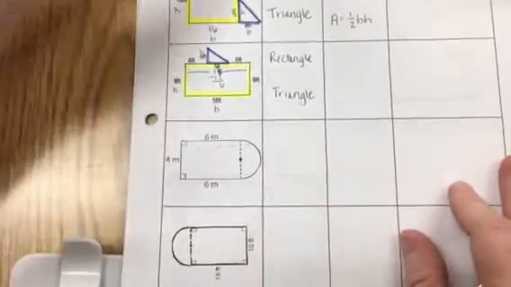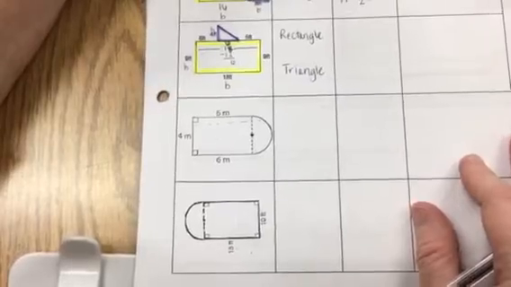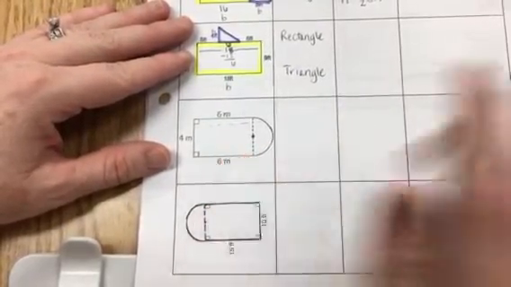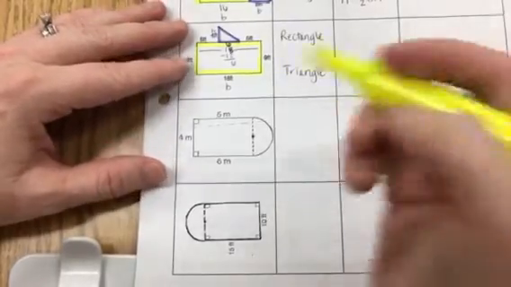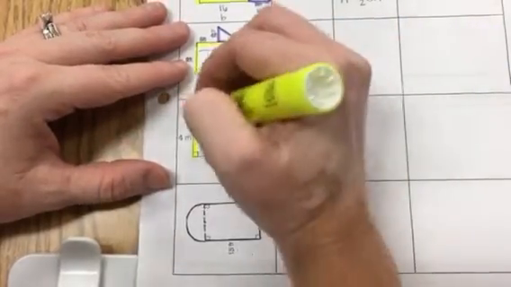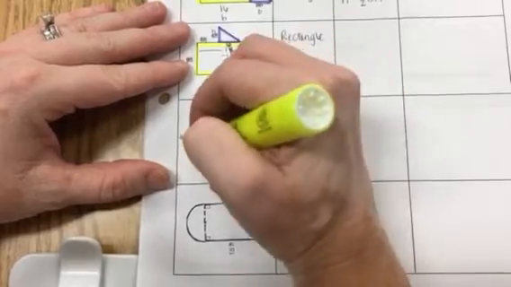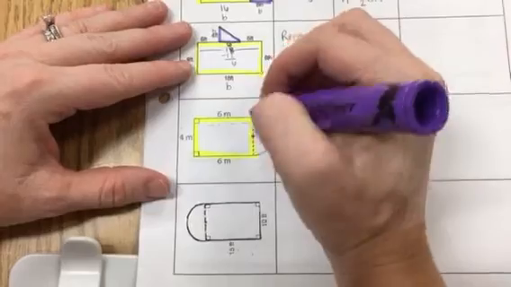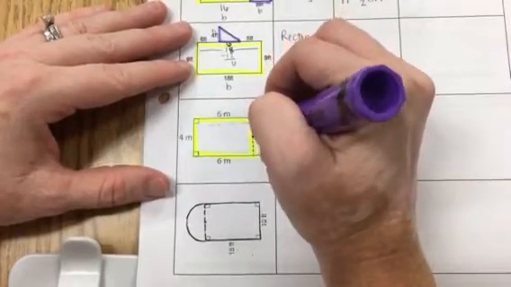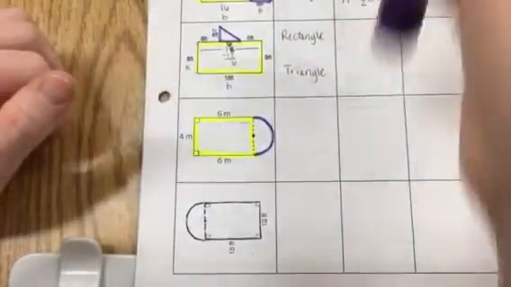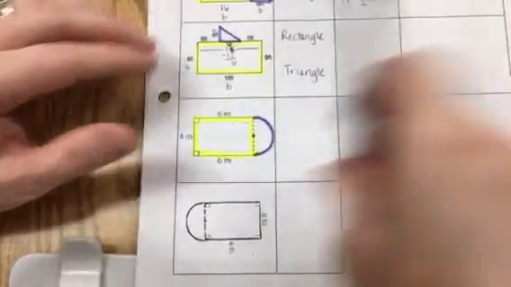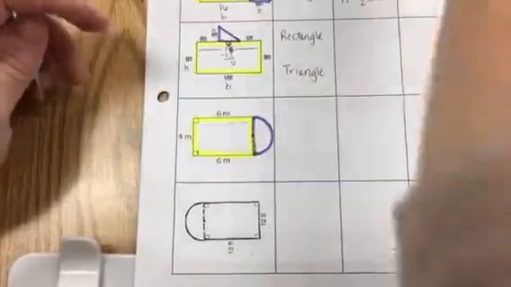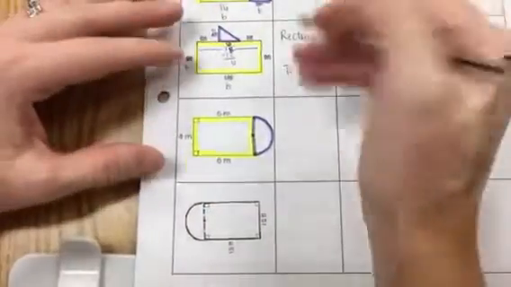Now we're going to move on to a little more challenging shape. These two look very similar to one another, so we're going to do this one together. It has a rectangle. I see a rectangle, and then I see something that looks like a circle, except it's only the side or the top part of a circle, which is a semicircle, half of a circle. So I'm going to write which two I see.